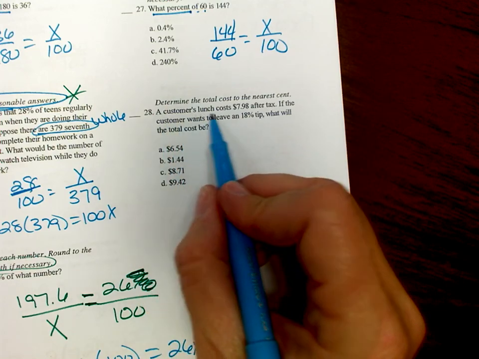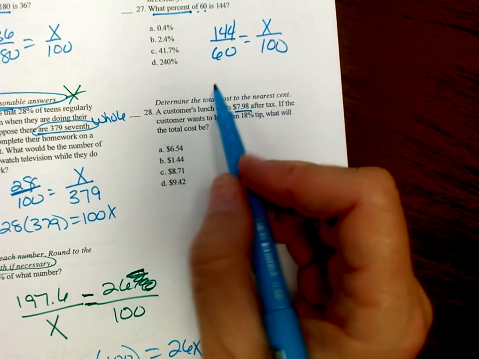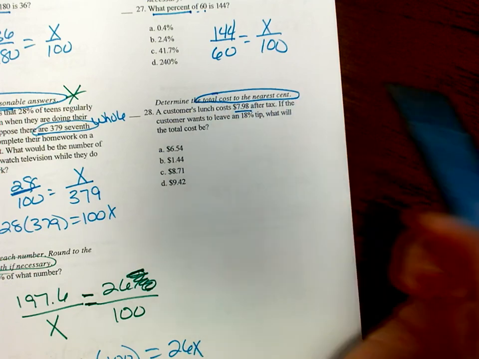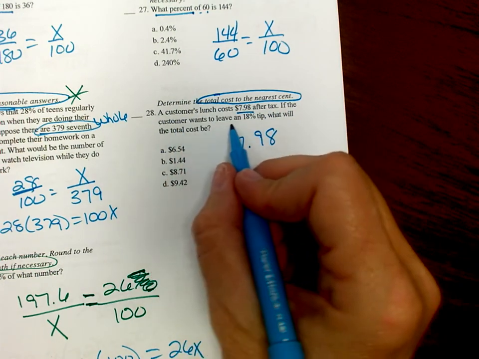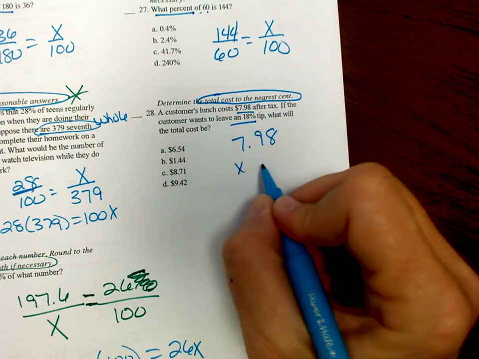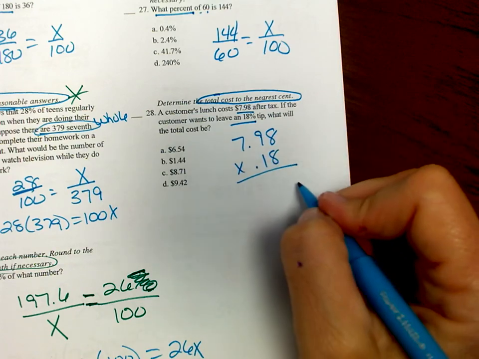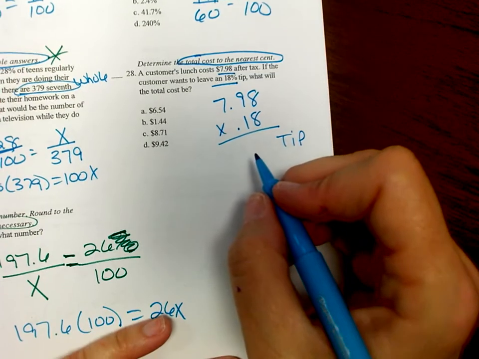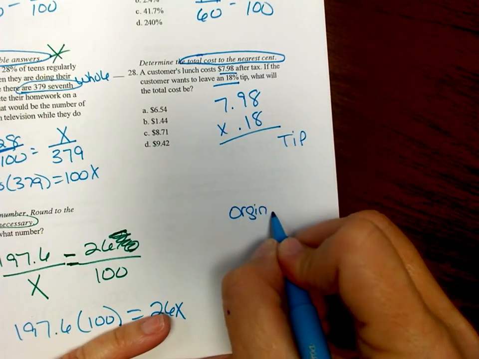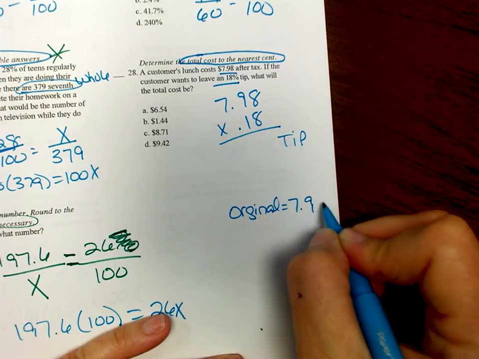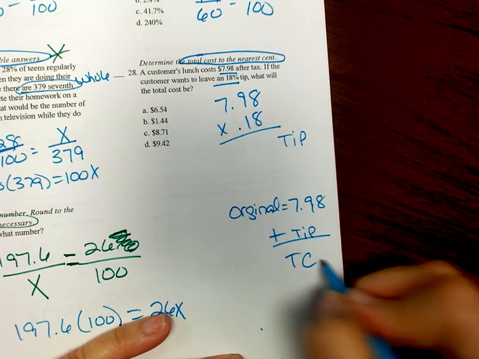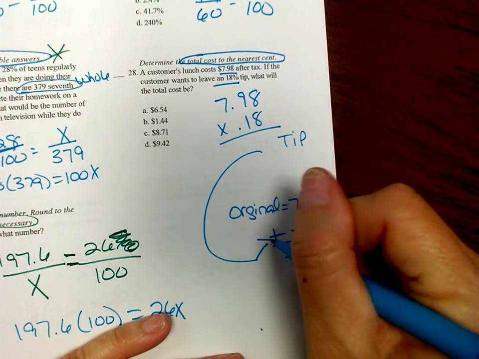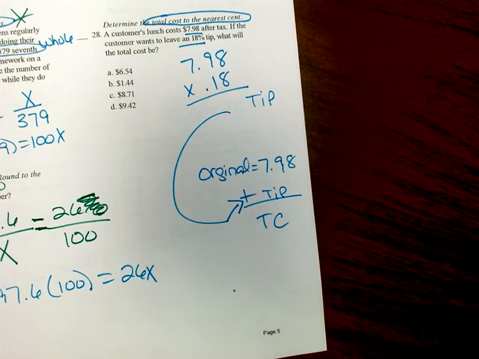28. A customer's lunch costs $7.98. And again, we're looking for the total cost rounded to the nearest cent. So $7.98. Customer wants to leave an 18% tip. Times that by 18%. This is your tip. You have your original, $7.98, plus your tip equals total cost. So this goes there. Okay, total cost.